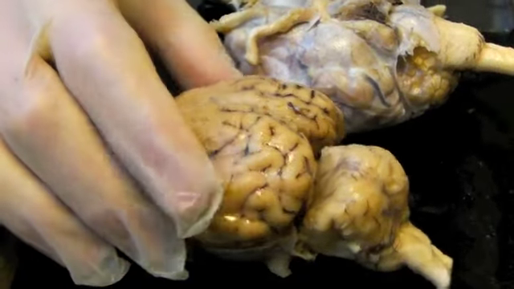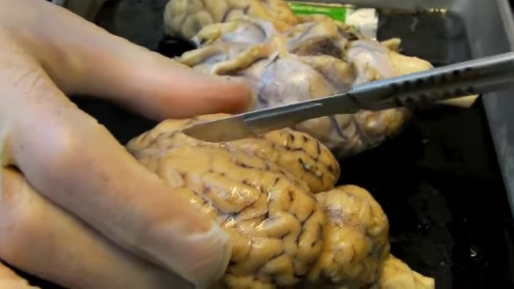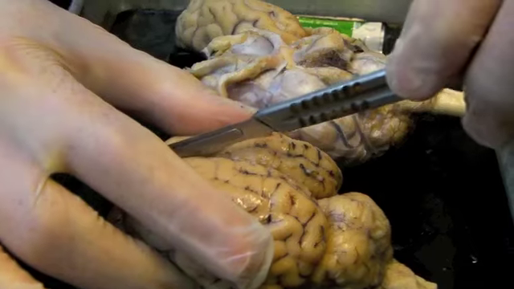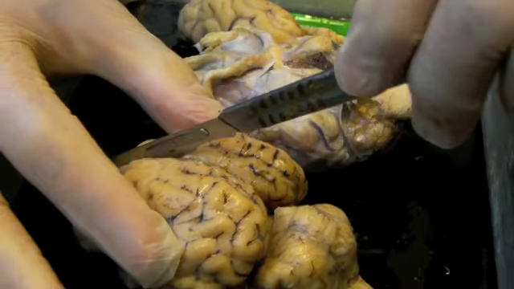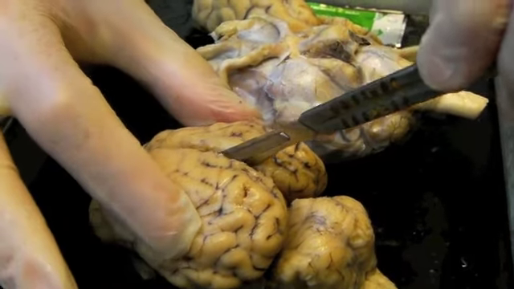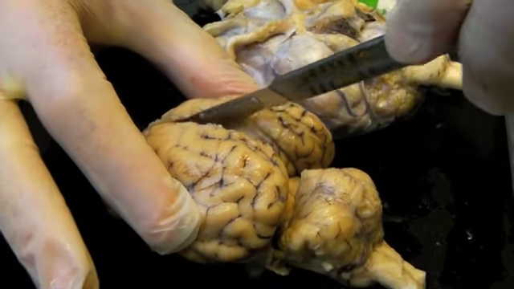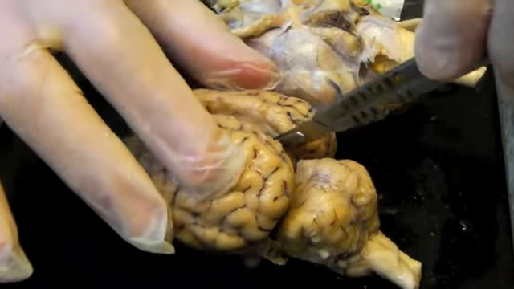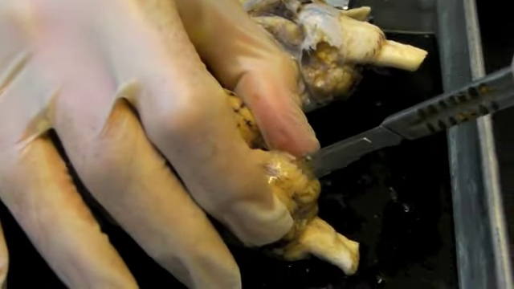Now we're going to do what's called a mid-sagittal section through the brain. You just take a knife and go right through the longitudinal fissure, while with your other hand applying pressure to gently pull the brain apart. And this will get us to a mid-sagittal section, which is really where you can identify most of the pertinent anatomy for our class.